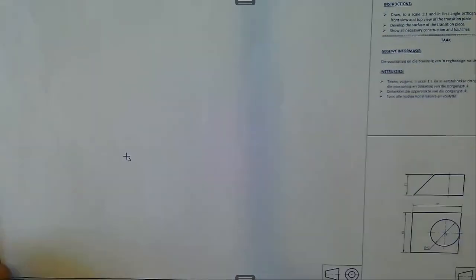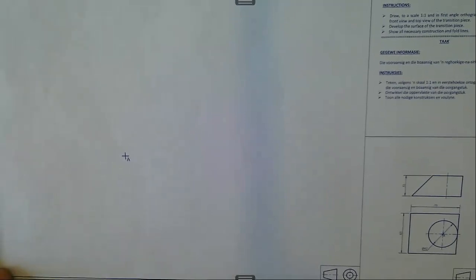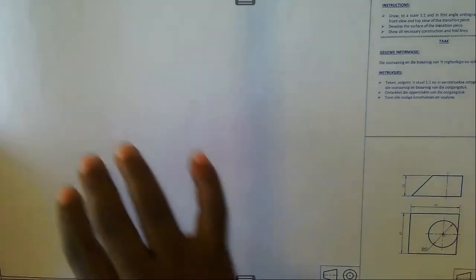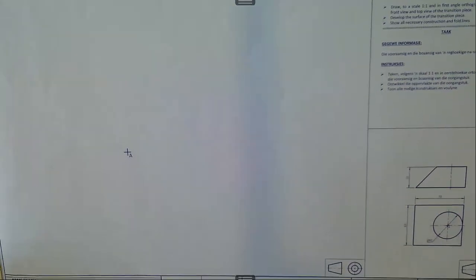Right, this is not from the past paper, it's from a workbook by SHE. There you go. Now, this is what we have.